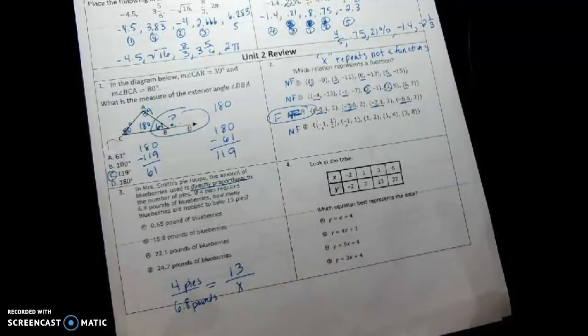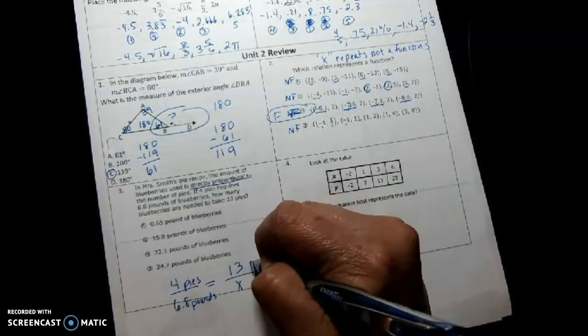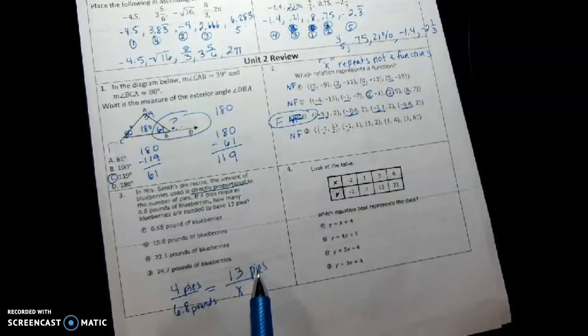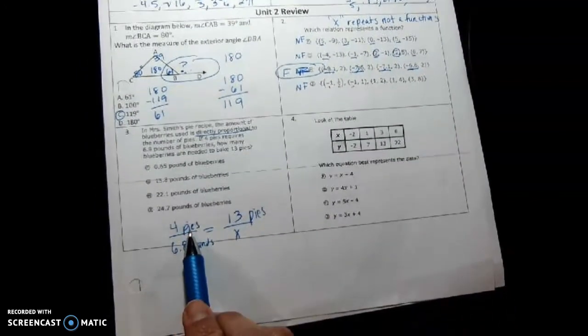Okay, cross multiply and divide. Notice that pies matches right here with pies matching right there.